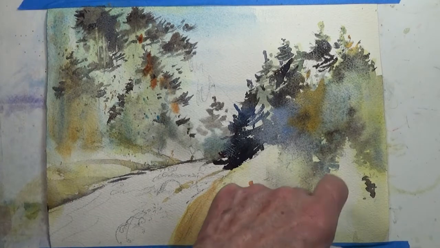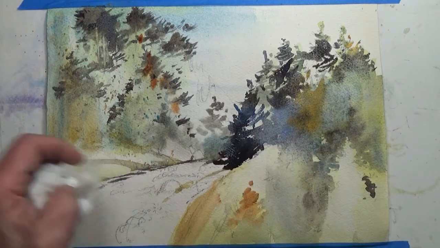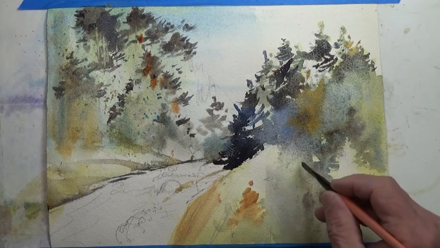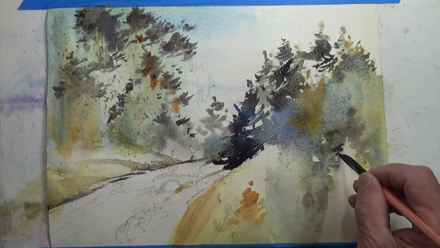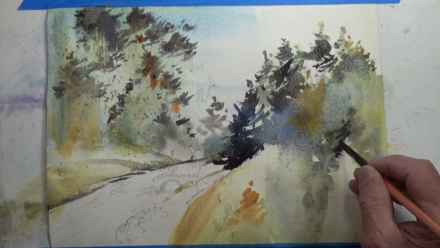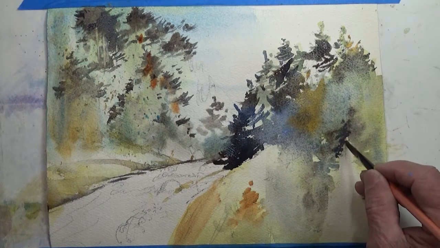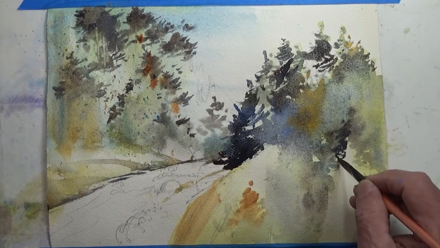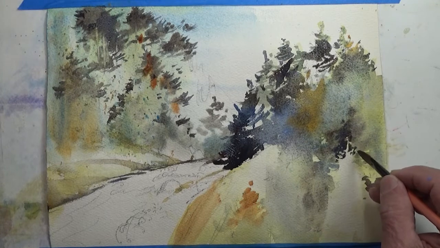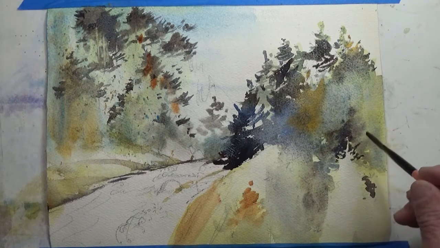Now I've lost all of the stuff down here. Just totally lost all of that. So we're going to come back in here and put some of that back in.